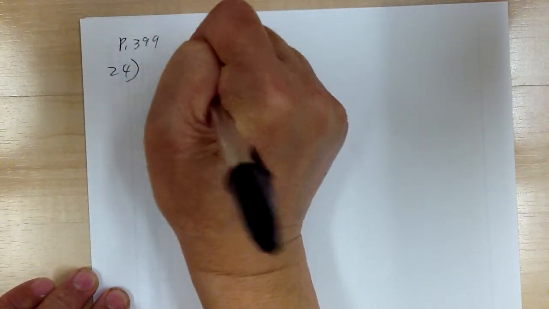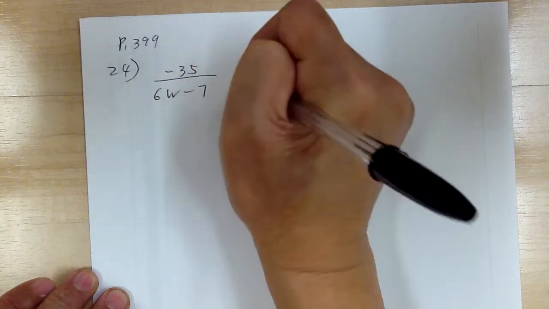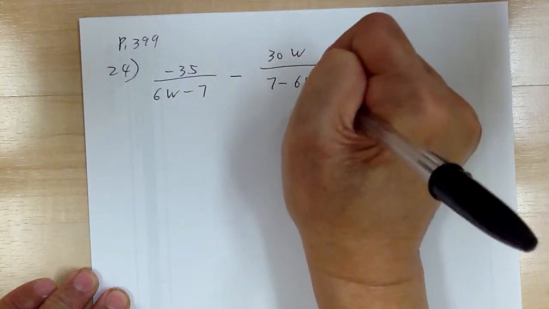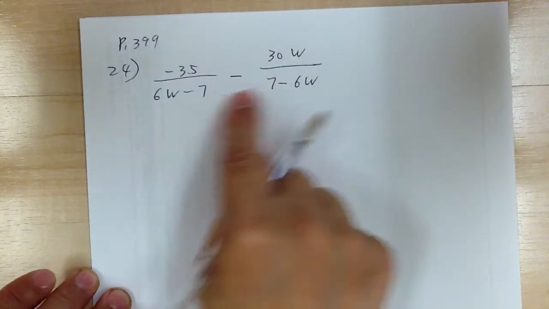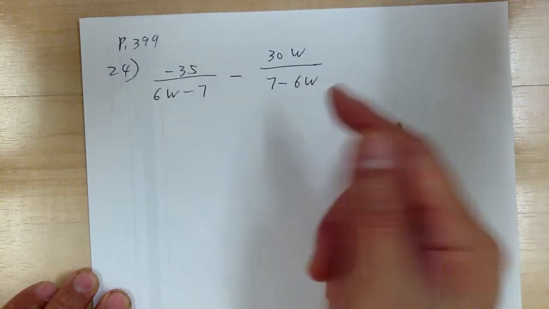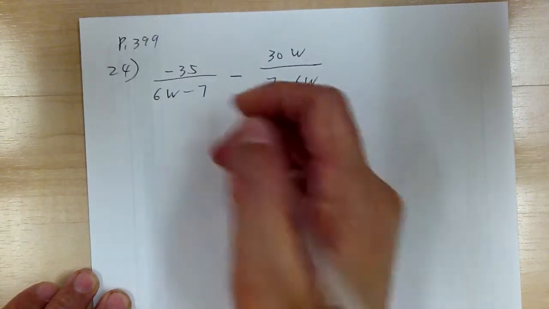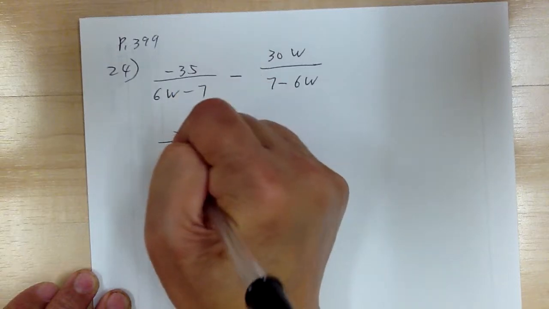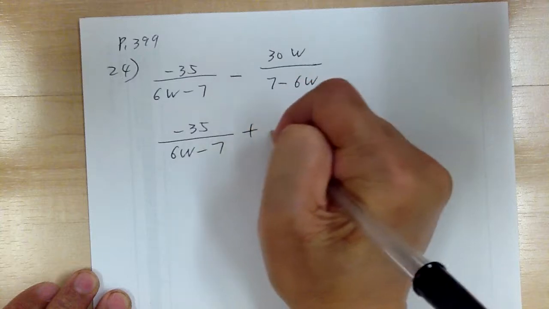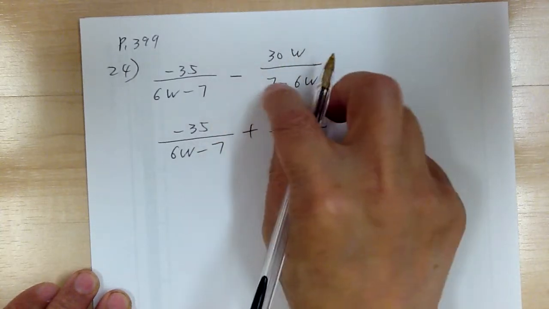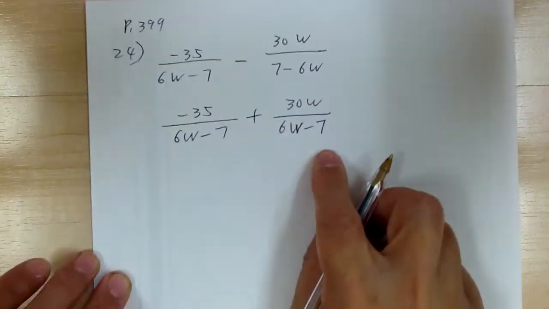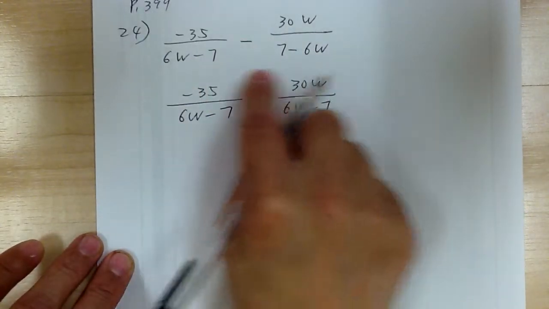You have negative 35 over 6w minus 7 minus 30w over 7 minus 6w. Okay, so you can notice they are not the same, so you have to make them the same. Notice they are reversed right now, so you can use a negative to switch them. So when you use that, then it becomes plus. So you can use this negative to switch the subtractions. So now they are the same, so you can combine it together.